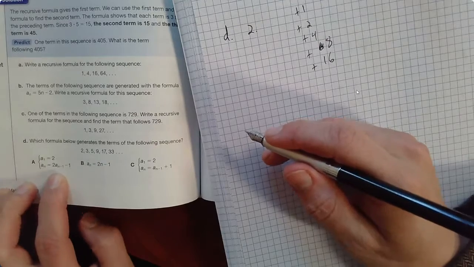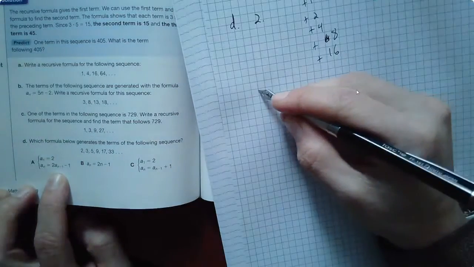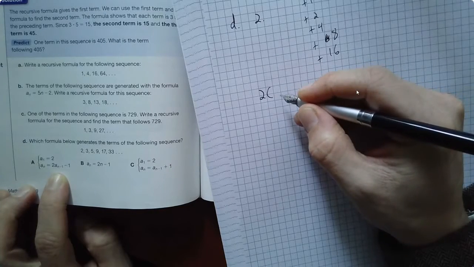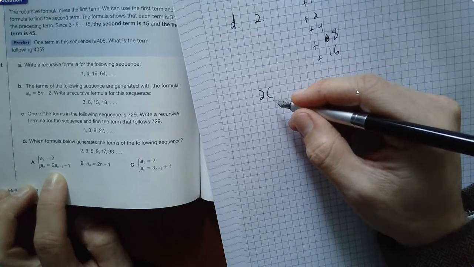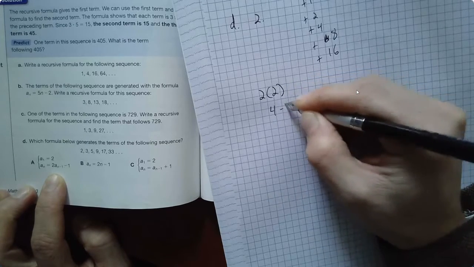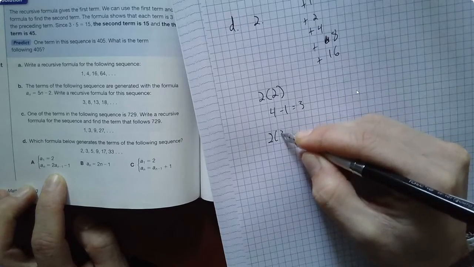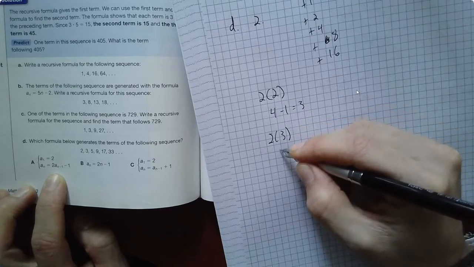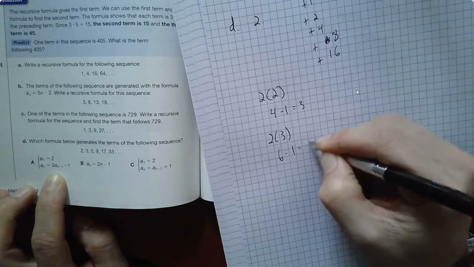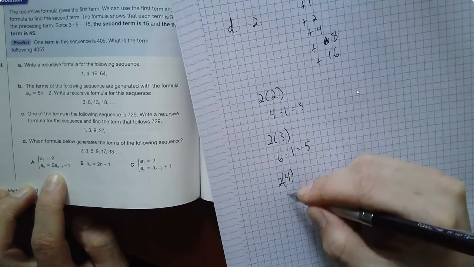It looks like this one is right, because if you do 2 times your second number, that's 4, minus 1 equals 3. If you do 2 times your third number, that gets you 6 minus 1 equals 5. 2 times your fourth number gets you 8.